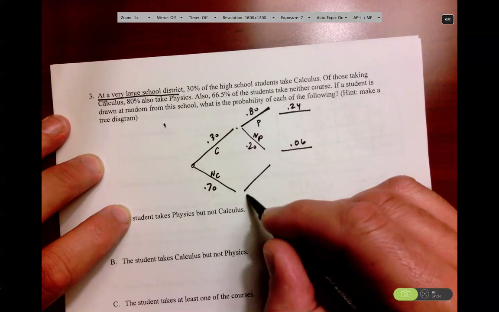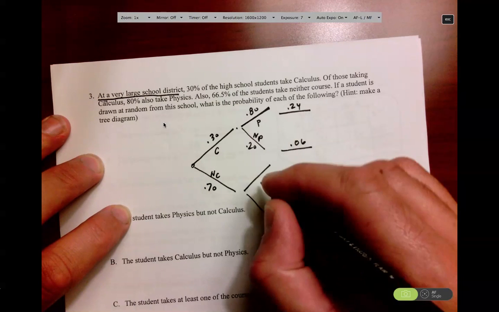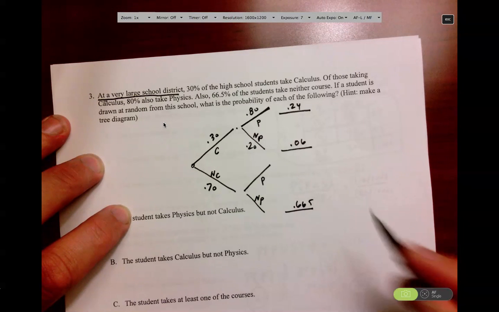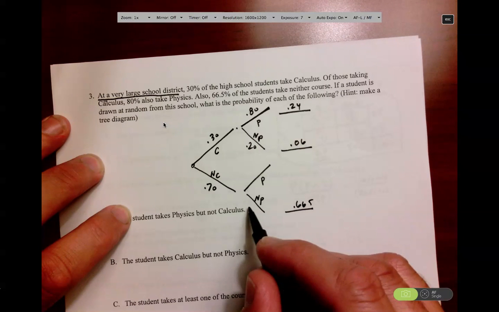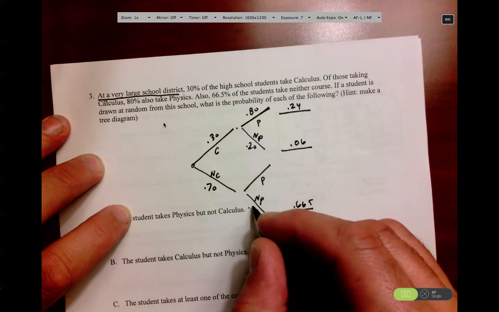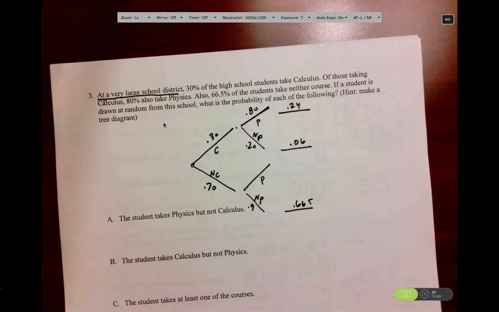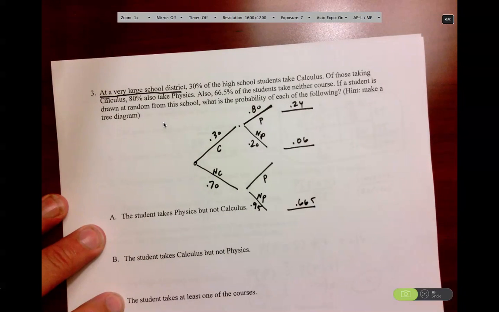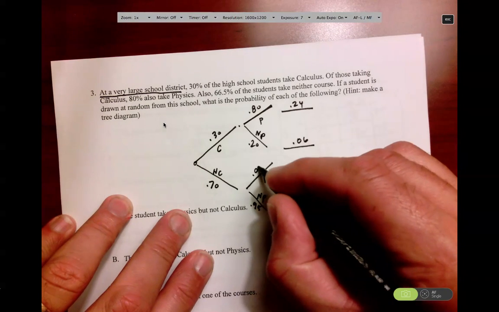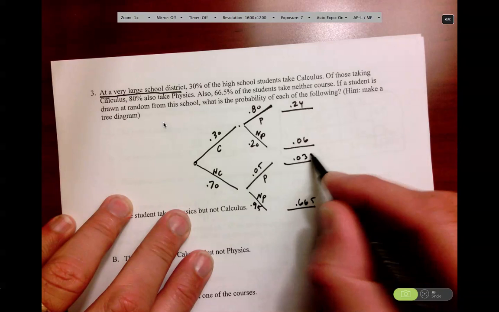All right, and then the other 66.5% is really the kids who don't take calculus and don't take physics. All right, so this is 0.665. All right, so whatever number goes here, 70% times this is going to give me 66.5%. This probability ends up being 90%. Okay, 70% times 90, is that, no, it's 95%. Okay, 70% times 95% is going to give me 66.5, which means that this has got to be 0.05. All right, then if I multiply across this way, we're going to get 0.035.